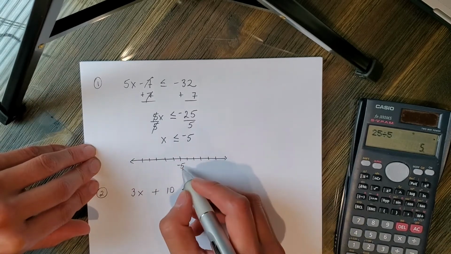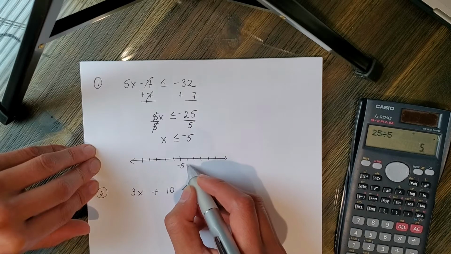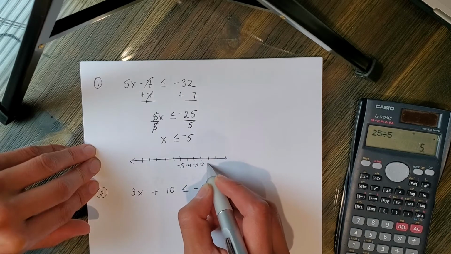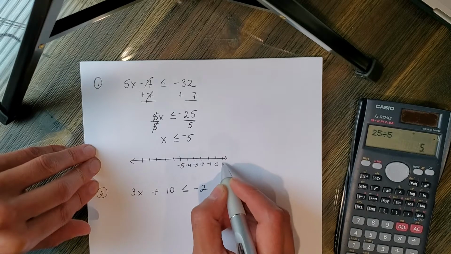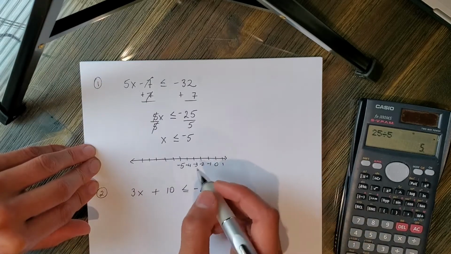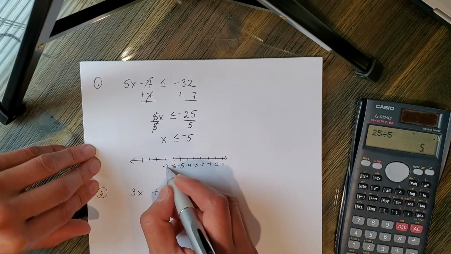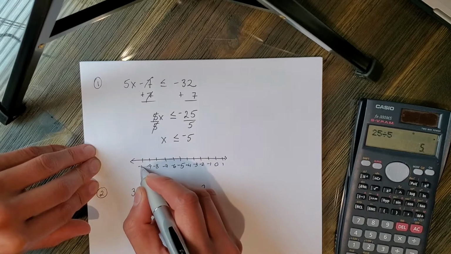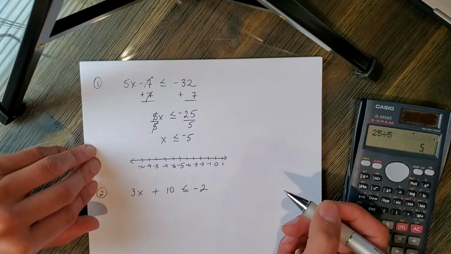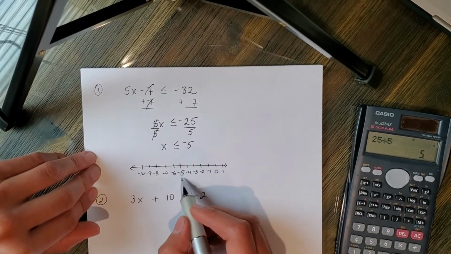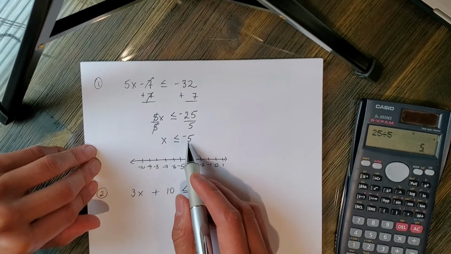Okay? So we have negative 4 this way, negative 3, negative 2, negative 1, and 0, and then 1, and then 2, 3, 4, and so forth. Over here we have negative 6, negative 7, negative 8, negative 9, negative 10, and so on. Okay? Like I said, I only like writing the one that we're using, the negative 5.